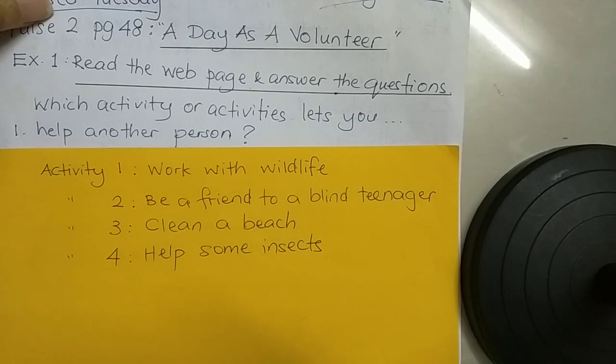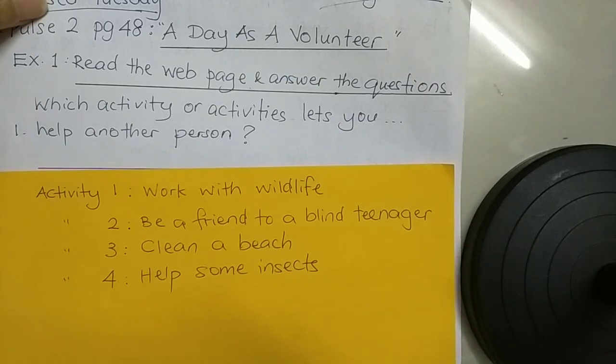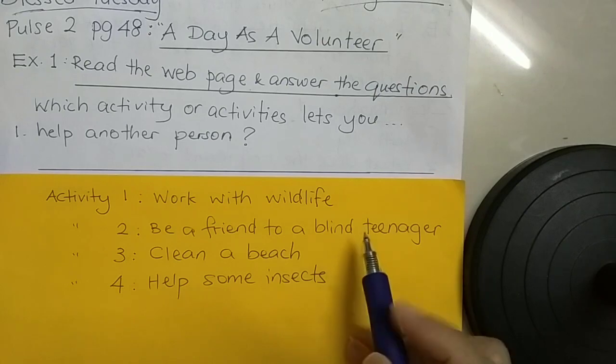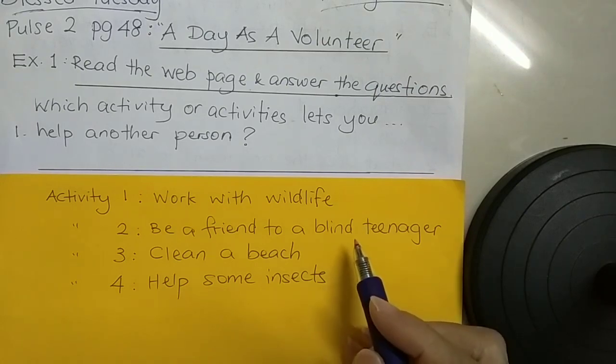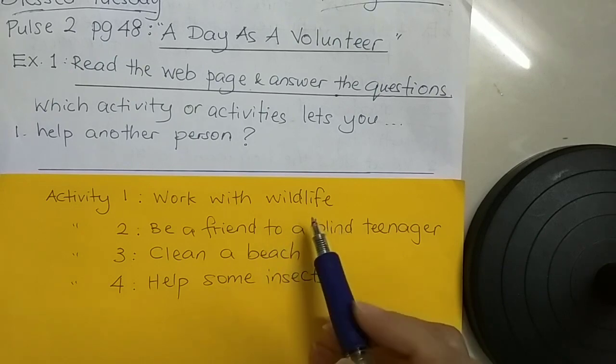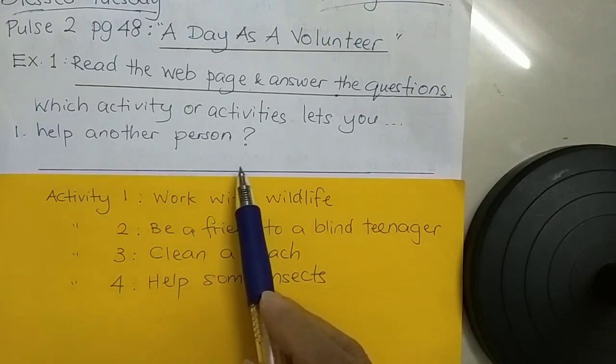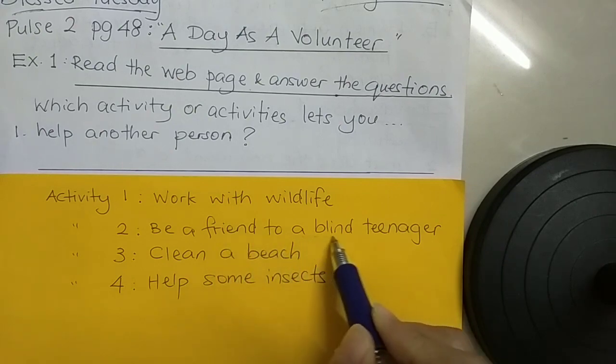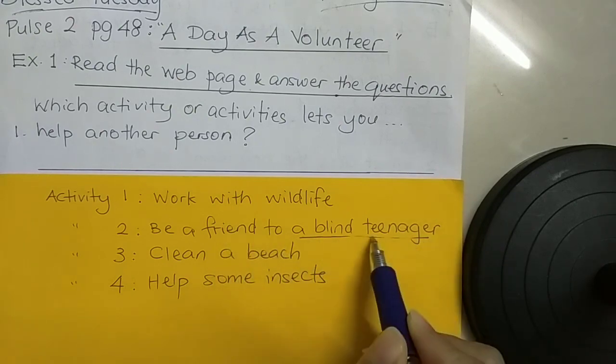Which activity or activities lets you help another person? Well, as you look at the activity just now, there are 4 activities given in the web page itself. For question 1, it says help another person. So we can see that there is a person here, a blind teenager.